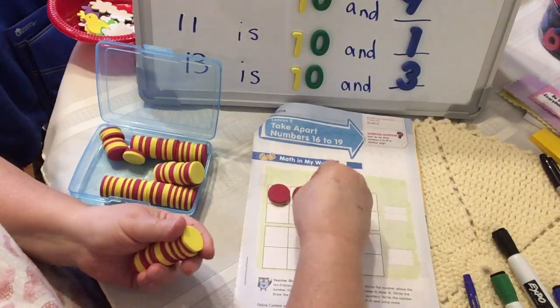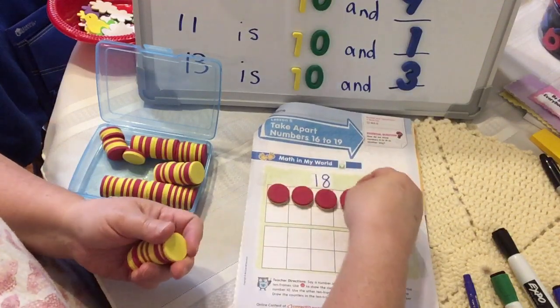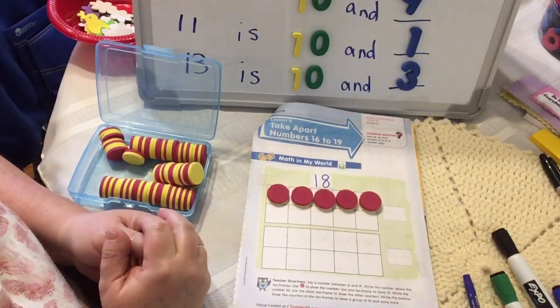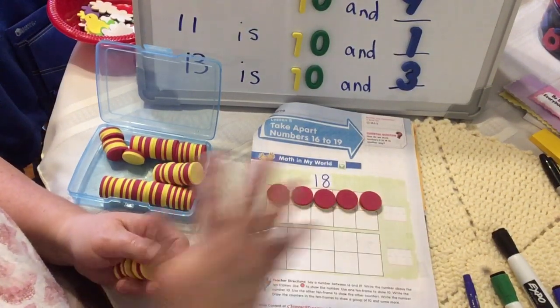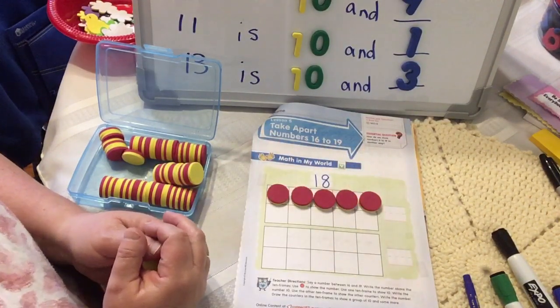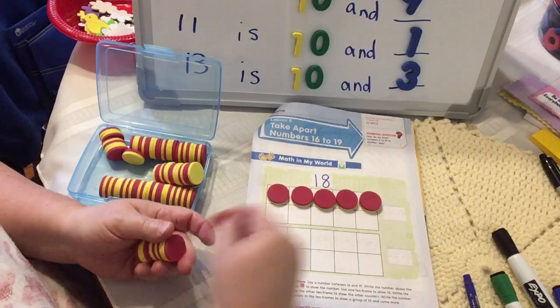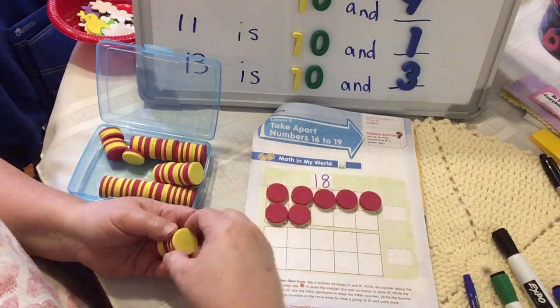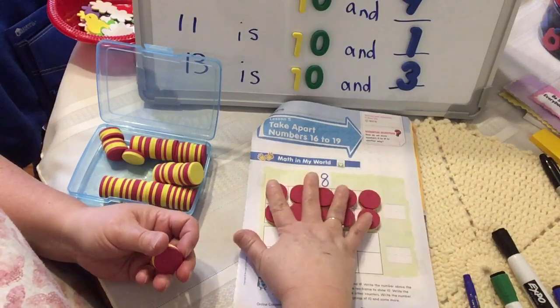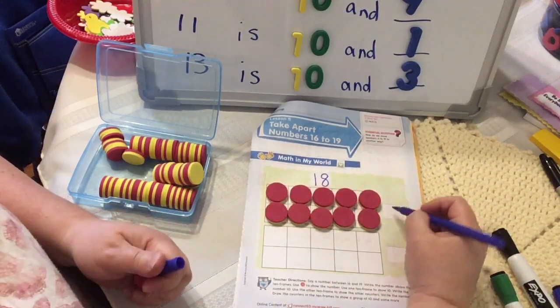1, 2, 3, 4, 5. Now let me ask you this question before I count on. Do I need to count that? What number is a full 10 frame? That's right, it's the number 10, so we know that. So let's go ahead and fill that 10 frame up. And we know that this is the number 10. So I'm going to put 10 here.